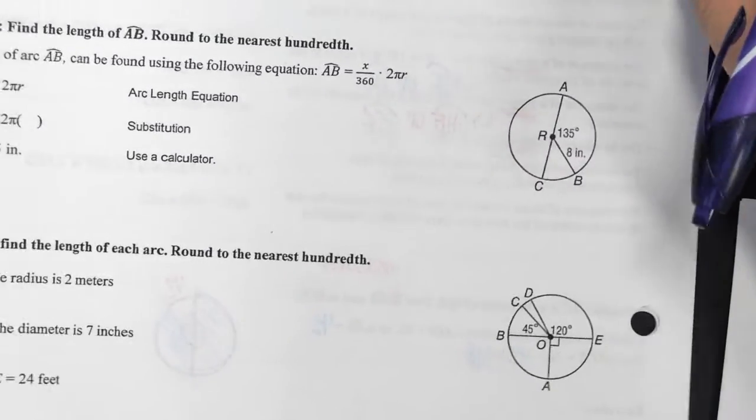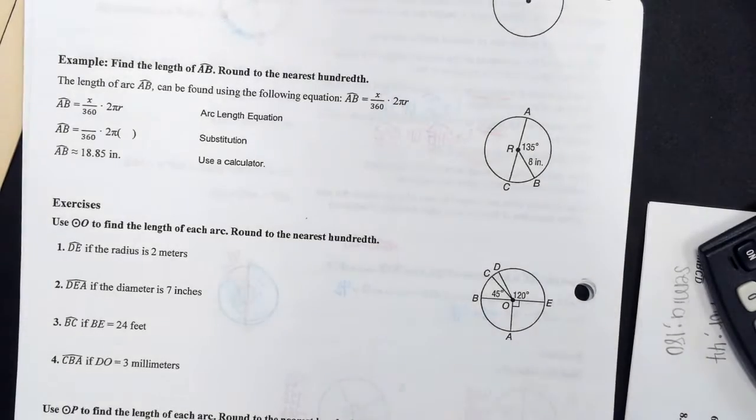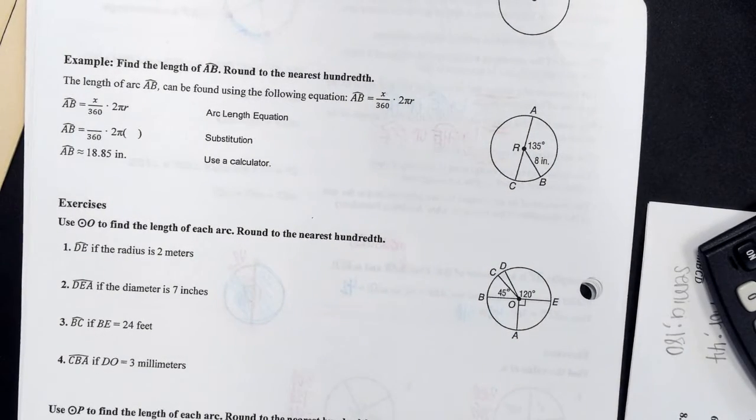Okay, now when you flip the page, we have a whole different scenario. Whole different scenario going on here. The difference is they give you what this time?